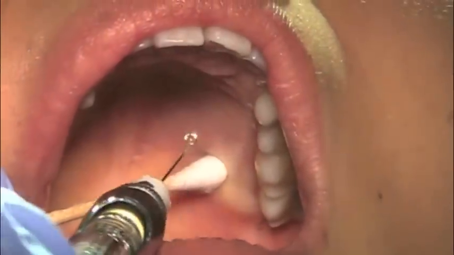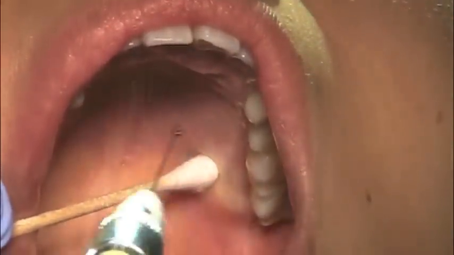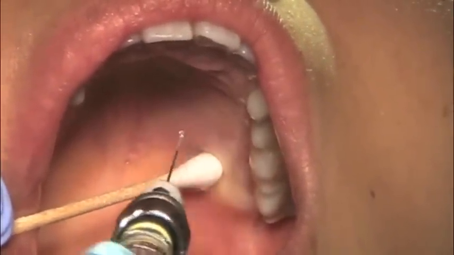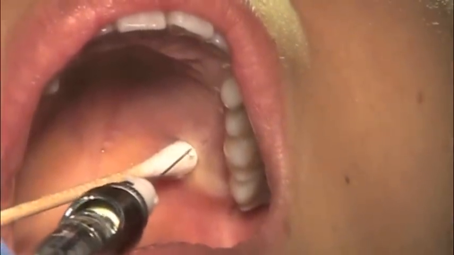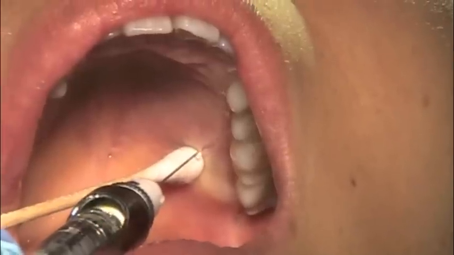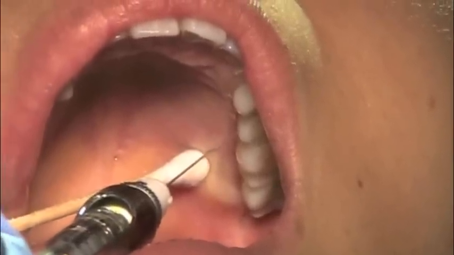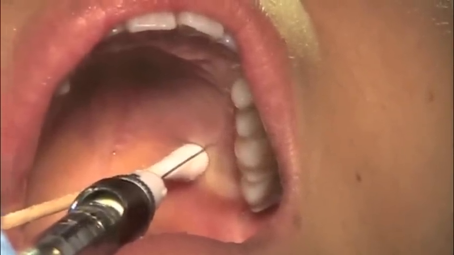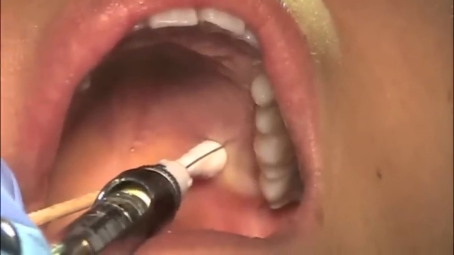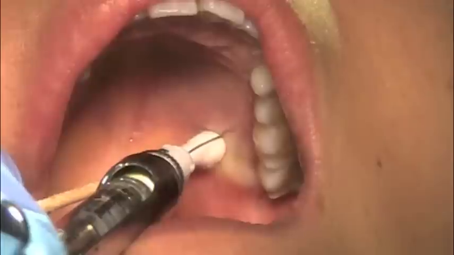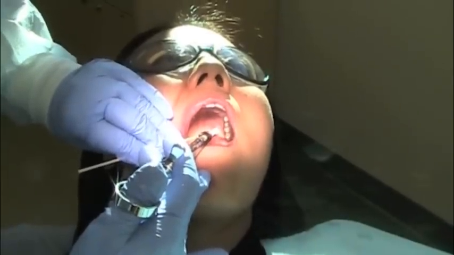Roll the cotton swab, then insert the needle at the pressure site. Advance the needle until osseous contact, then aspirate once. Stabilize the syringe well.